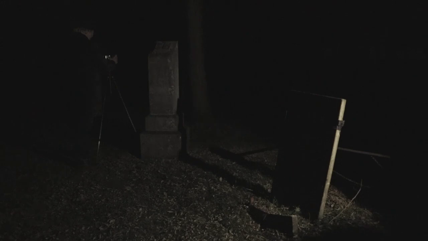So I'm going to put on a 10-second timer. Take a quick photo of this tree, and then I'm going to put my hands around it, and then we're going to composite those two photos together in Photoshop and create a ghostly image.